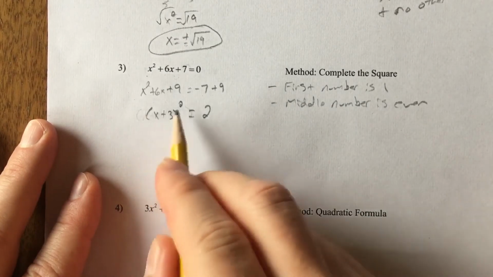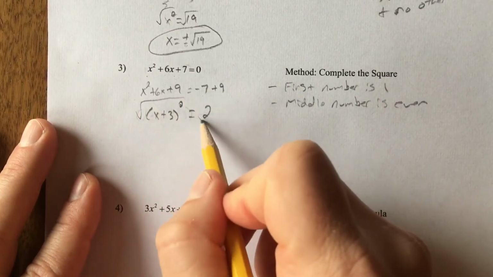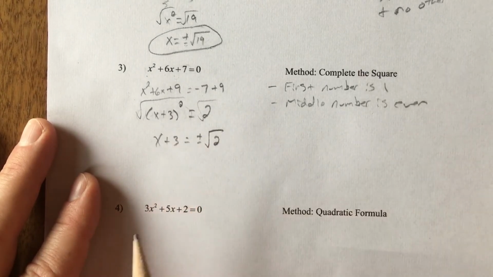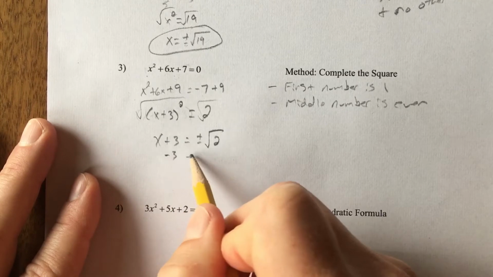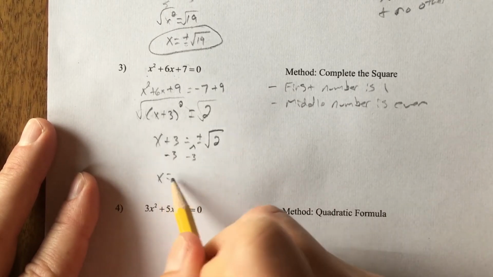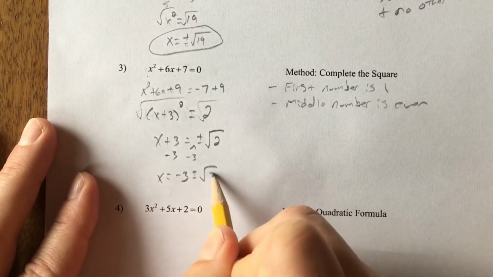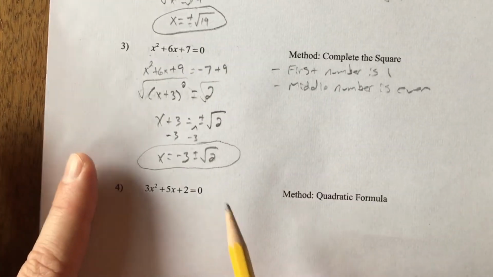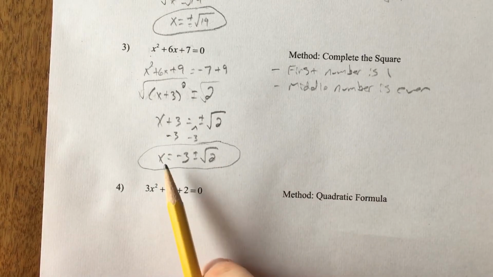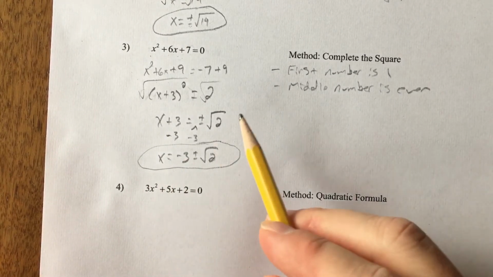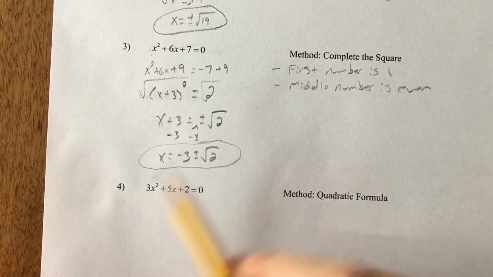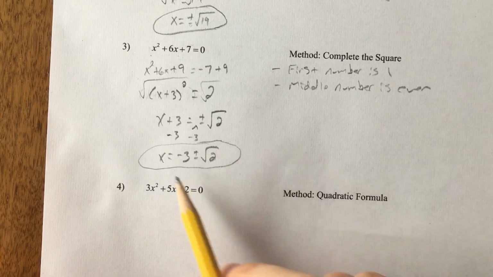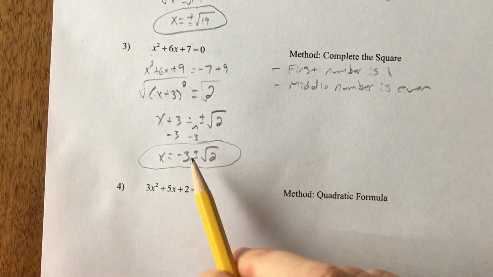Now that I've got it as one thing squared, we're going to go ahead and take the square root. So x plus 3 equals positive or negative square root of 2. And then we're going to subtract 3. And we're going to just wedge that right in there. So -3 plus or minus square root of 2, that's our answer. Okay? Now, if you had to, you could take your calculator, you could go -3 plus the square root of 2, that'd be a decimal. -3 minus the square root of 2, that'd be a decimal. On your quiz, on your test, I'm going to let you just kind of get to here and stop.